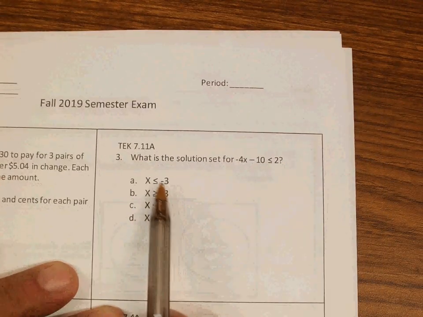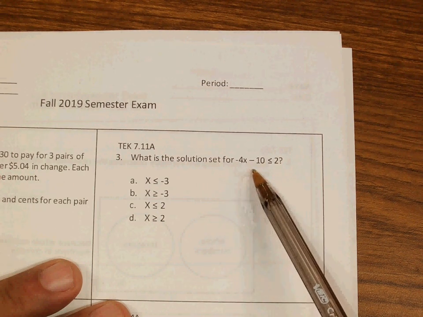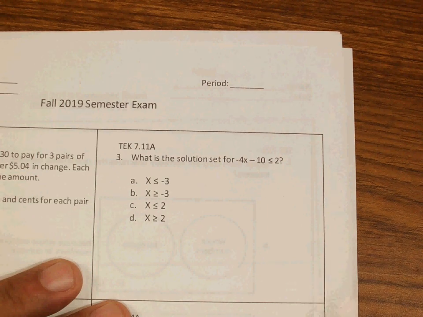Number three. What is the solution set for negative 4x minus 10 is less than or equal to 2? Answer A says x is less than or equal to negative 3. B says x is greater than or equal to negative 3. C, x is less than or equal to 2. And D, x is greater than or equal to 2.